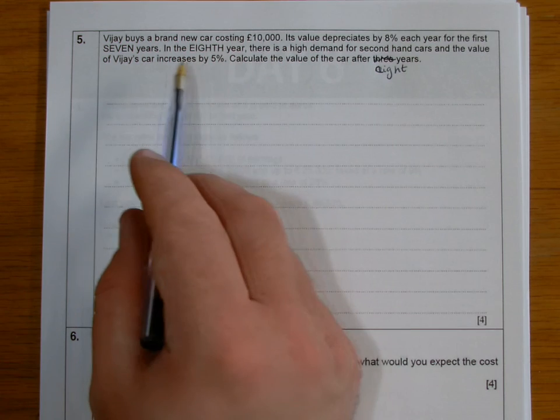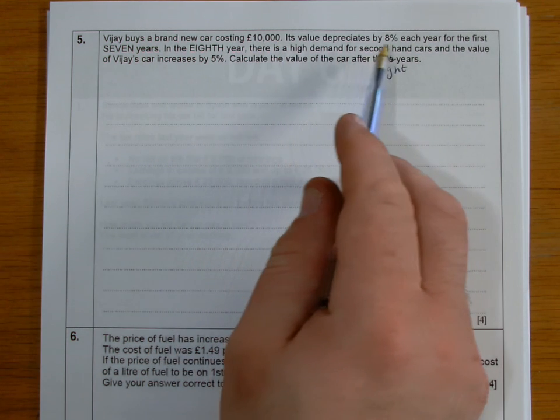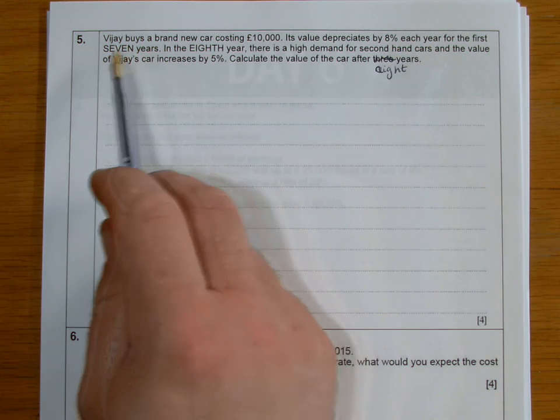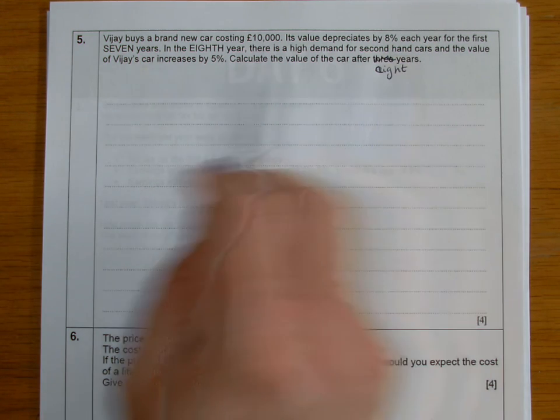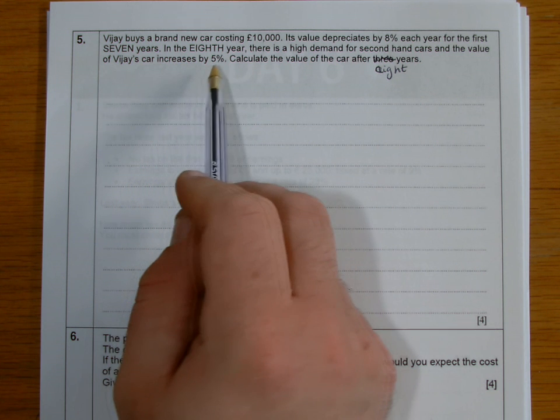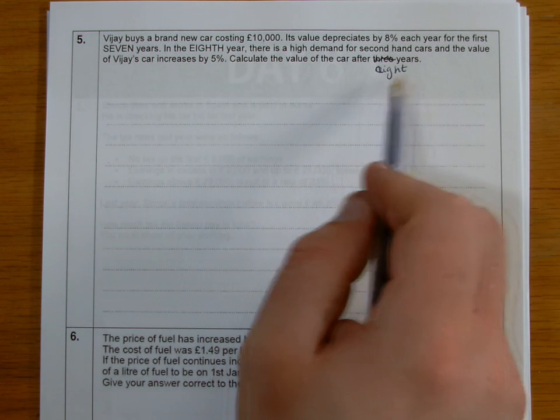Okay, so VJ buys a brand new car costing £10,000. Its value depreciates by 8% each year for the first 7 years. In the 8th year, there is a high demand for second-hand cars and the value of VJ's car increases by 5%. Calculate the value of the car after 8 years.